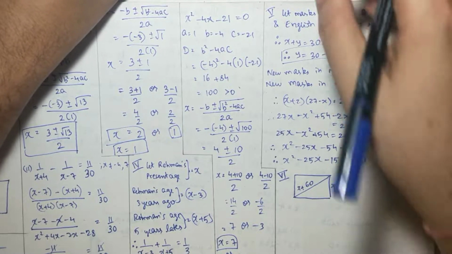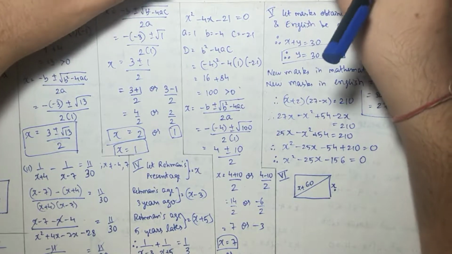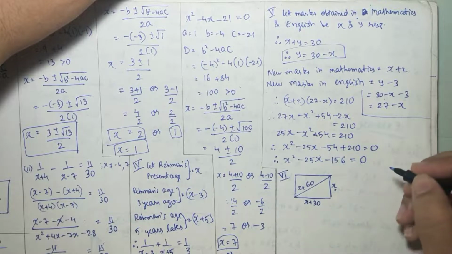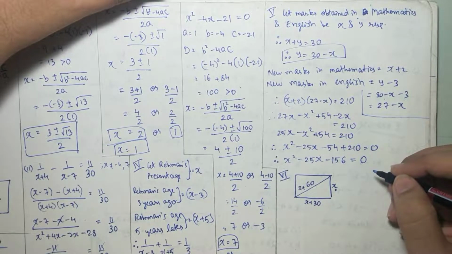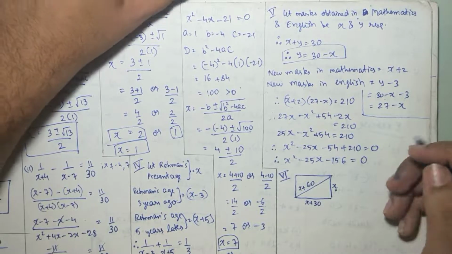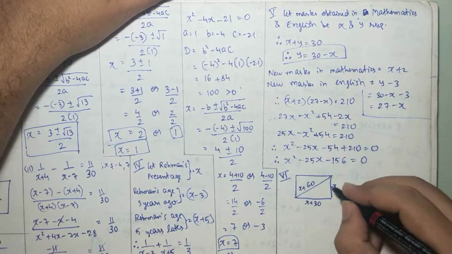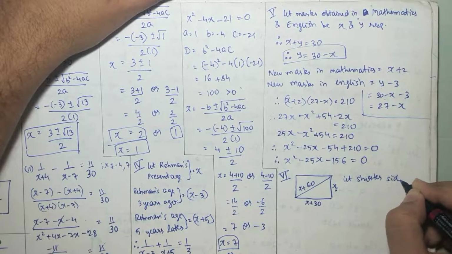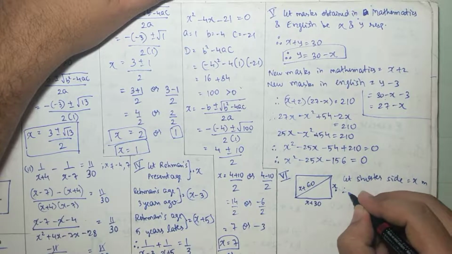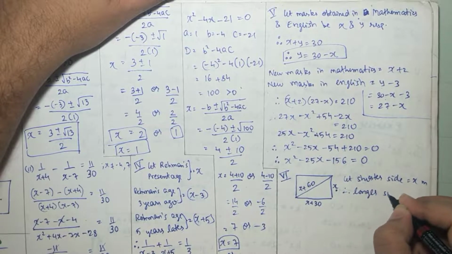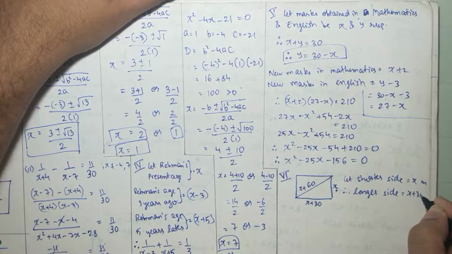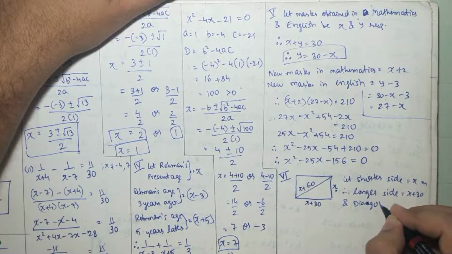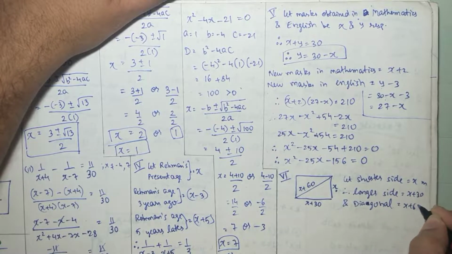and longer side is 30 more than shorter side. So this is x plus 30. Find the shorter side, find the sides of the field. You need to find sides of the field. As you can see, let shorter side equals to x meter. Therefore, longer side would be x plus 30 and diagonal would be x plus 60.